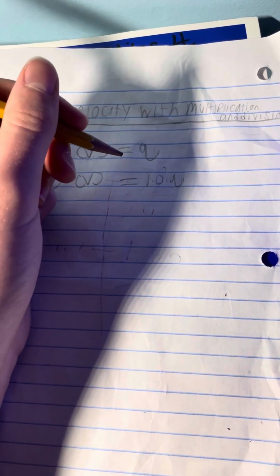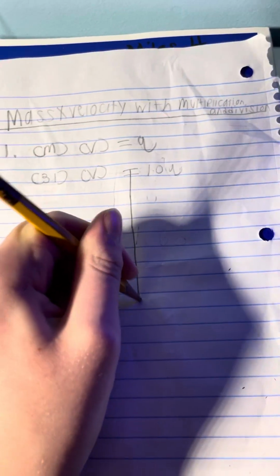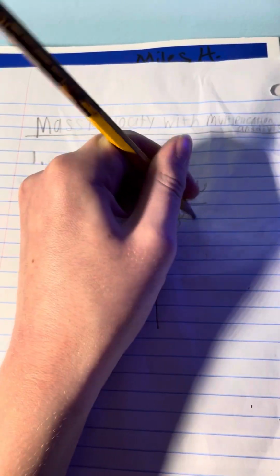So here's how you get that velocity. So I'm going to draw my line right here. So now, in order to get the velocity, we have to do the opposite of multiplication. So what's the opposite of multiplication? Division. So we divide it by 31 and do the same thing to the right.